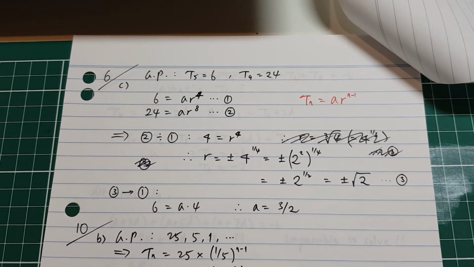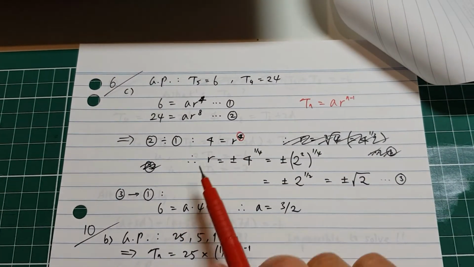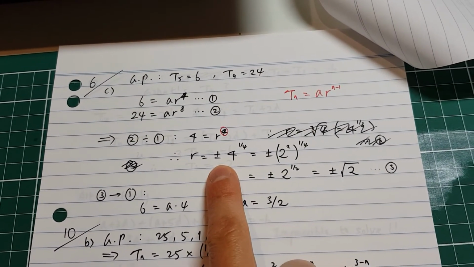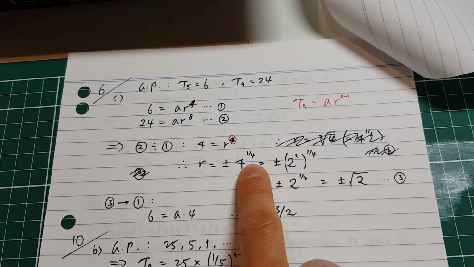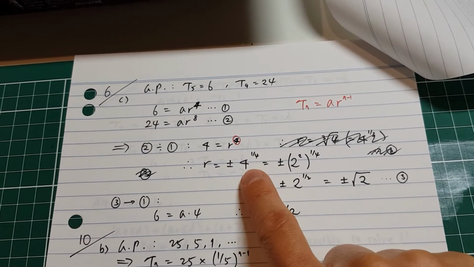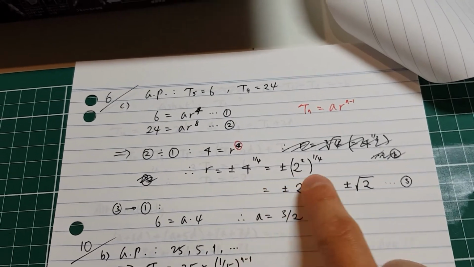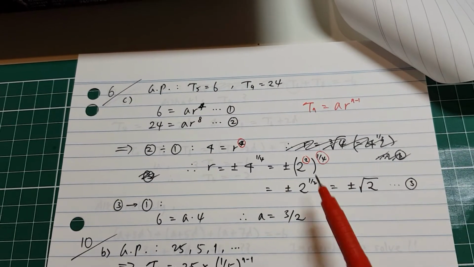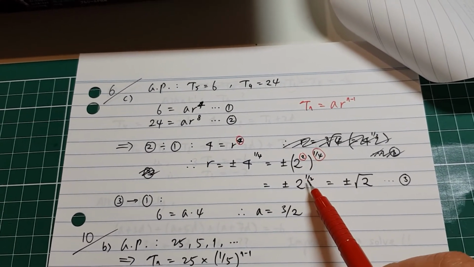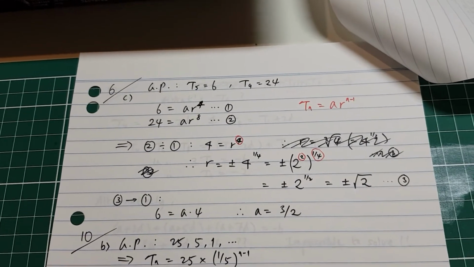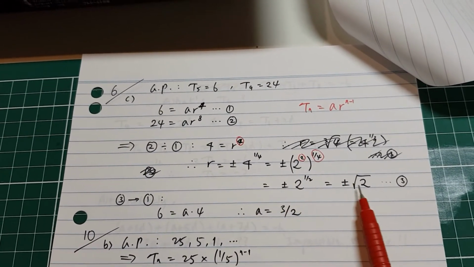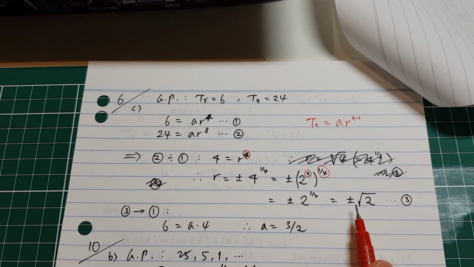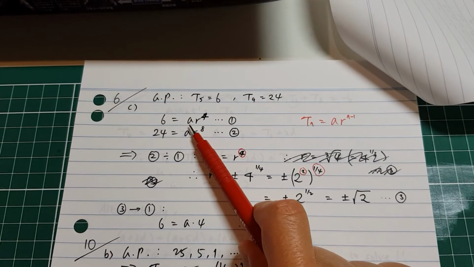Okay, so notice then here, that's an even power. So whenever you take the nth root, you're going to have plus and minus associated with it. So that's 4 to the 1/4 as a power. So I can change the 4 as 2 squared. Okay, so you've got then inside and outside indices to deal with. Then what do you do? You multiply them to get half, and that means the square root. So here again, you've got r to be plus and minus square root of 2. Now, remember, that's only the common ratio. I now have to have the first term sorted.